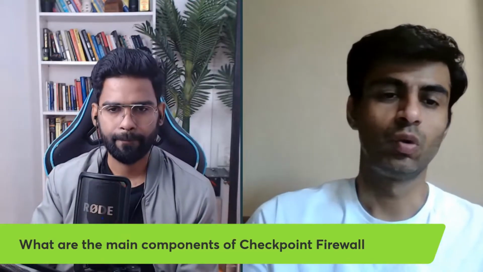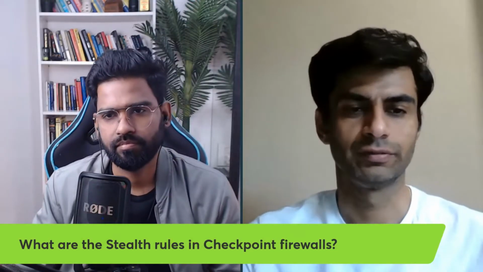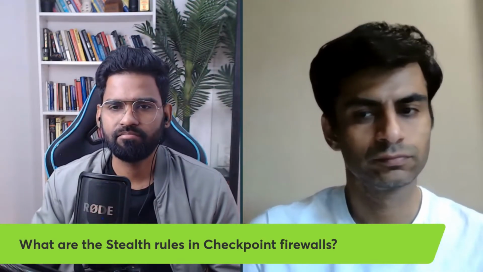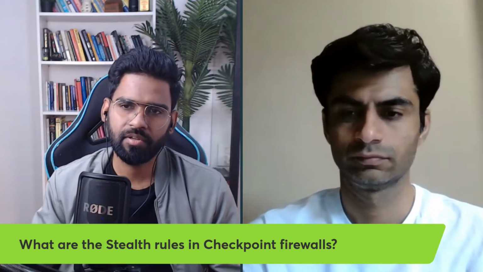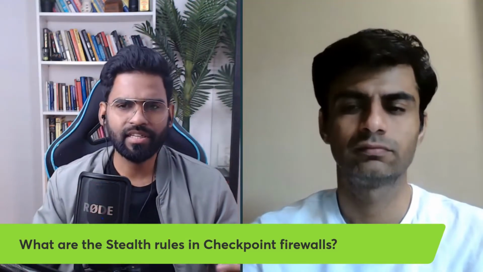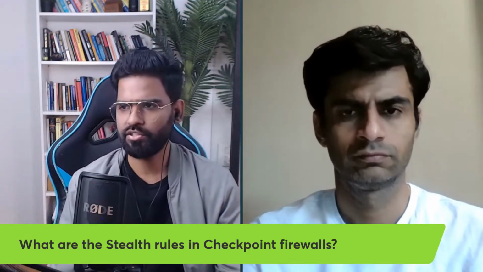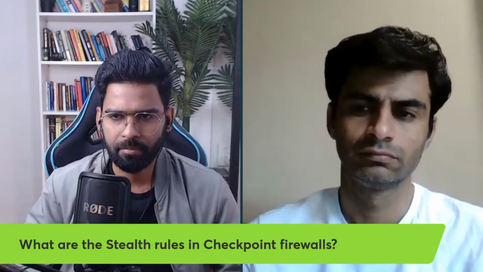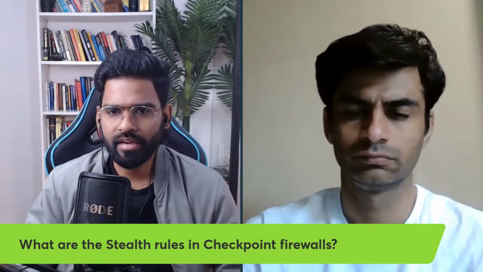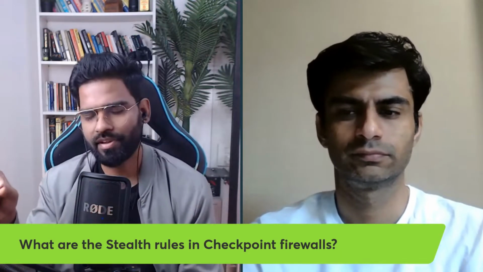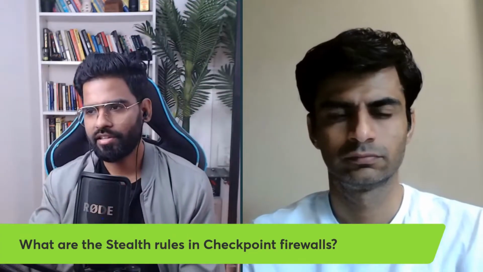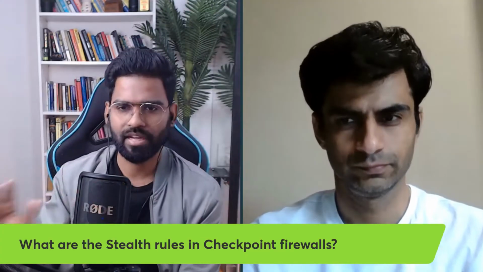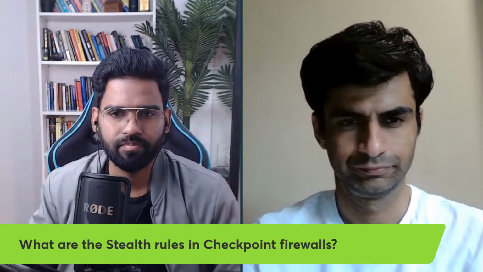What are the stealth rules in Checkpoint? Stealth rules are basically rules that restrict direct access to the firewall. It is majorly to restrict any unauthorized access to our Checkpoint gateway. We can configure it in such a way that only a specific set of users can access it, and if the rest try to access the gateway, it will be dropped. So that's the stealth rule.